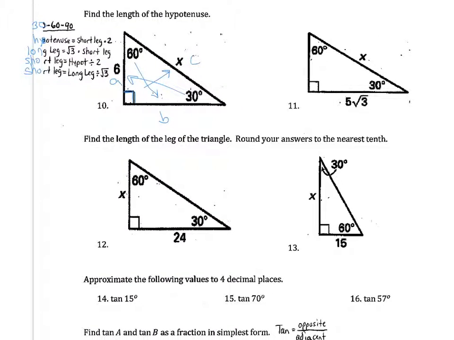Okay, and you probably are going to want to use that information, too, to also help you with 12 and 13. They want you to find the length of the leg. So again, here's a leg. He's opposite to 30, so he's probably one of the short legs. Okay, so use one of these up here.